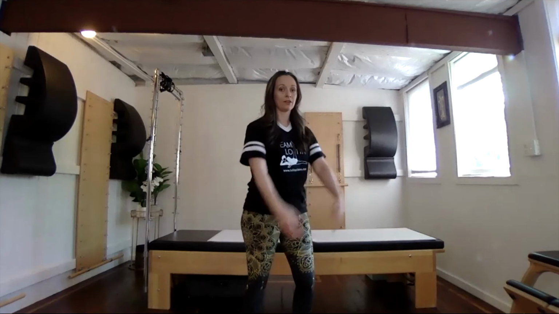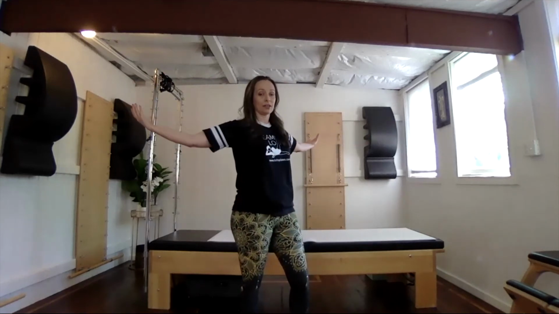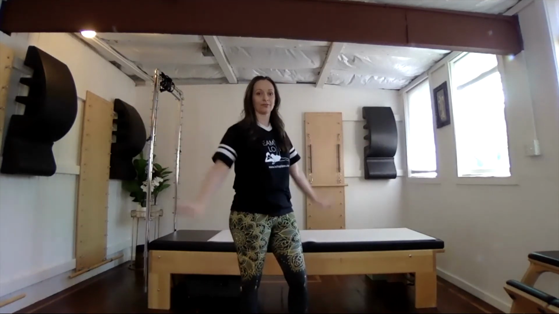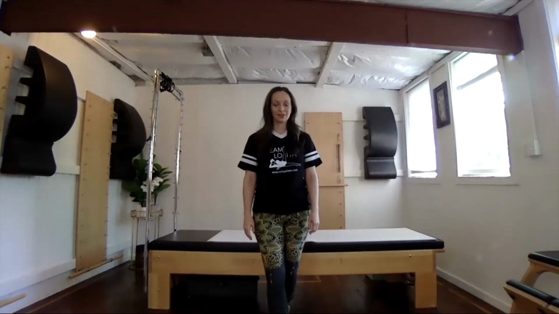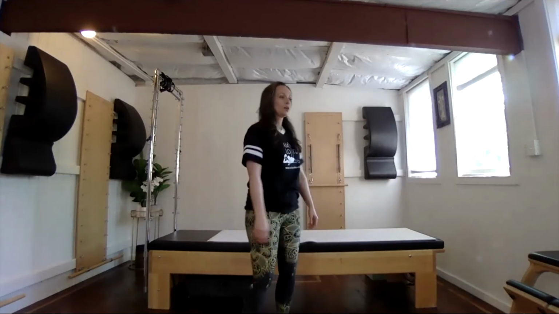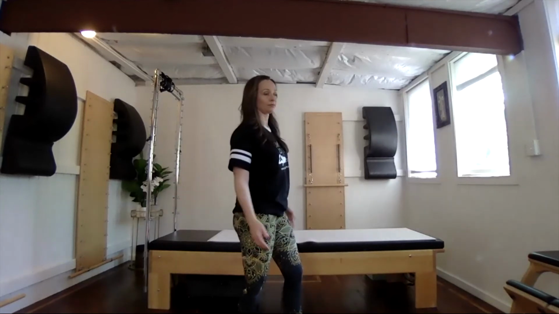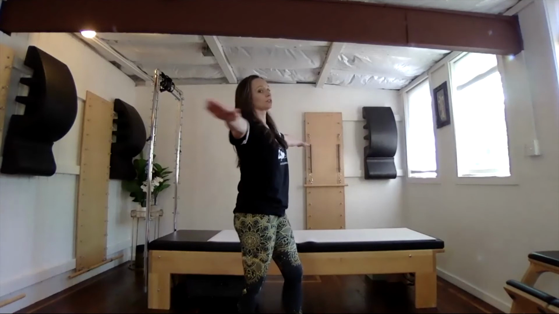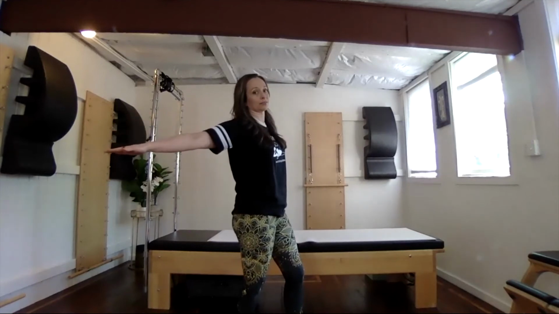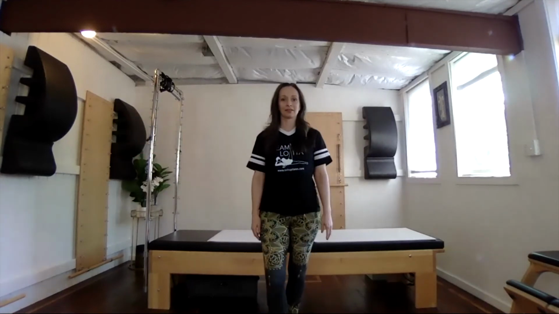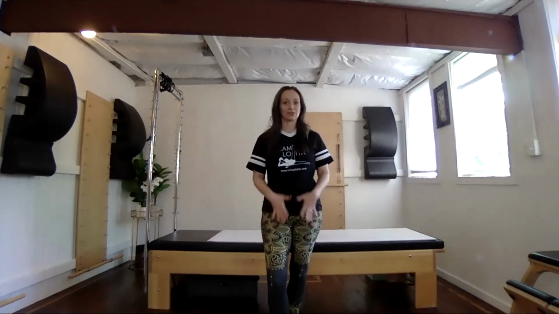We also have horizontal abduction. Again, posterior deltoid: extension, lateral rotation, and horizontal abduction.